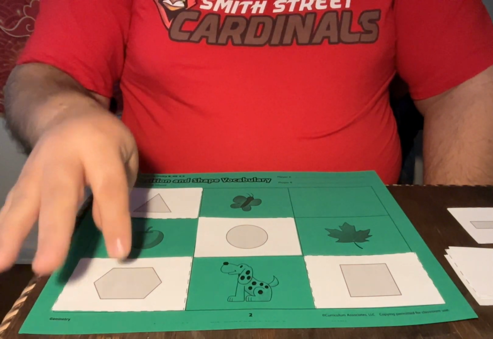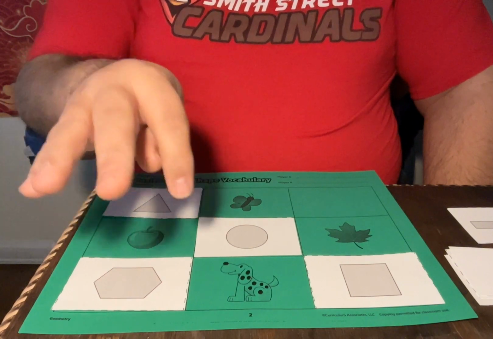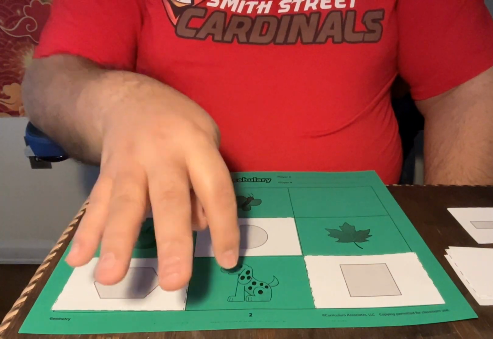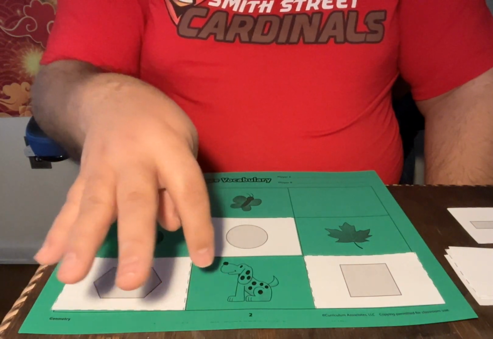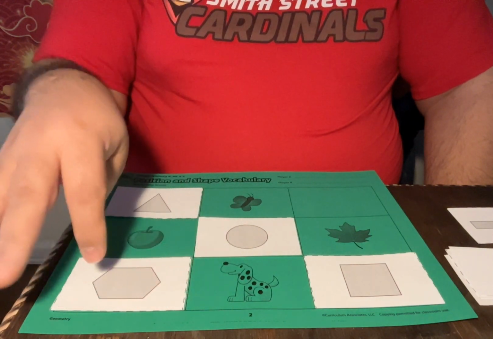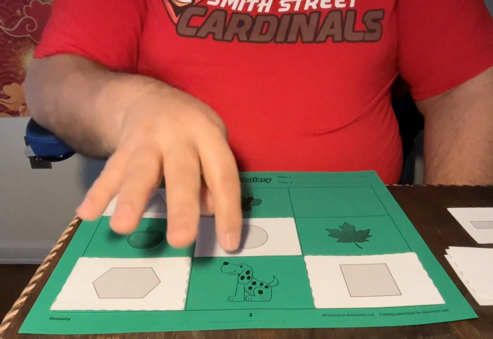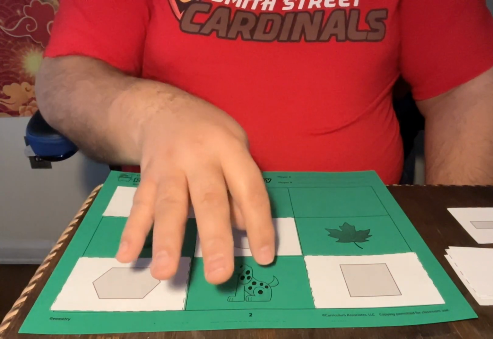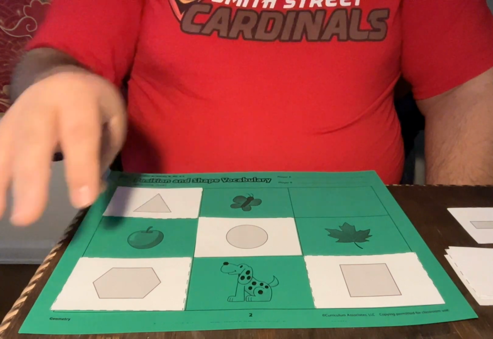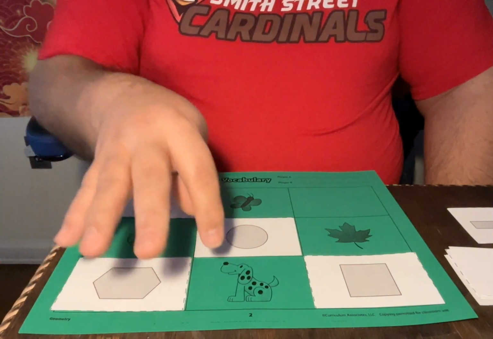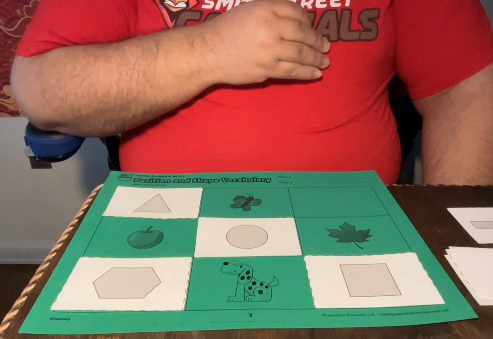The hexagon is also next to or in front of, because I can say both, next to or in front of the dog. Because the dog is looking this way, and this is behind, so this is in front. All right? So the hexagon is in front of the dog.